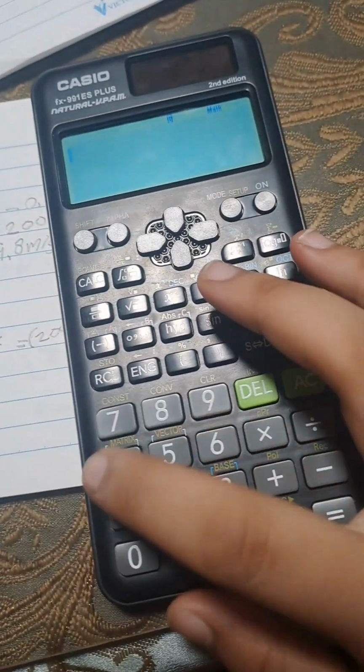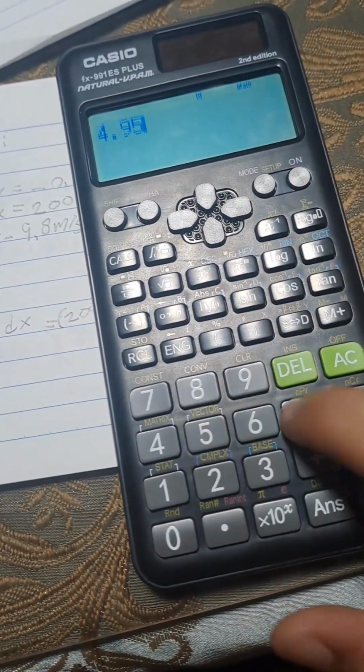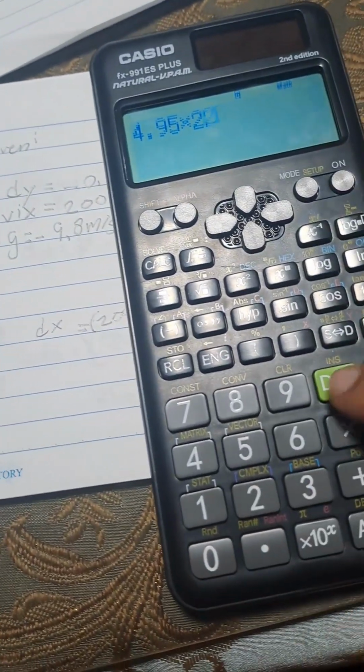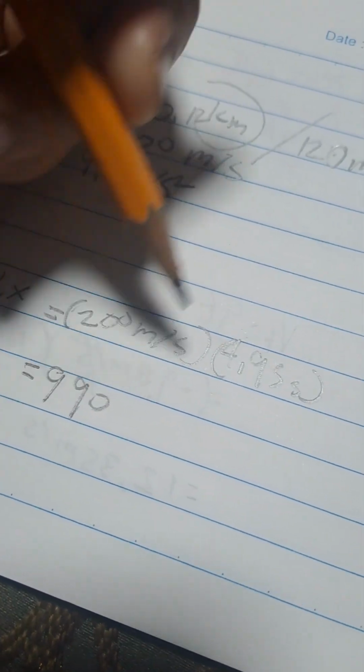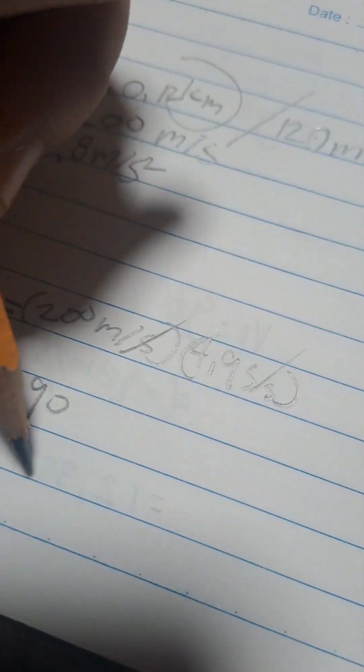You simply multiply it in here. You're left with 990. So this would be your answer. Cancel out seconds, and you're left with meters.